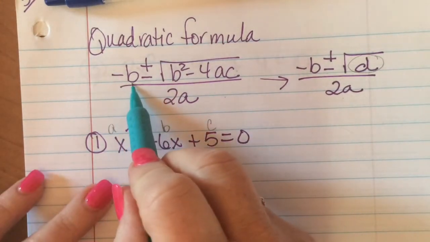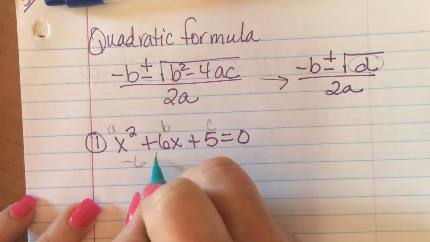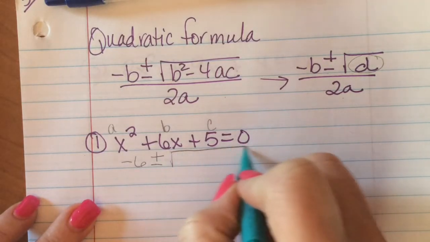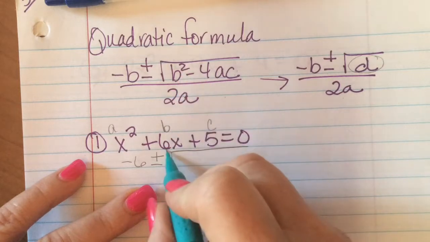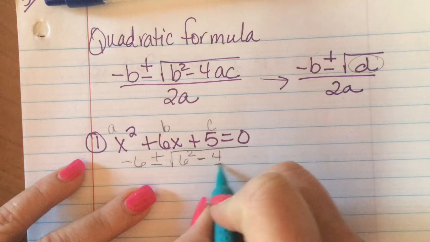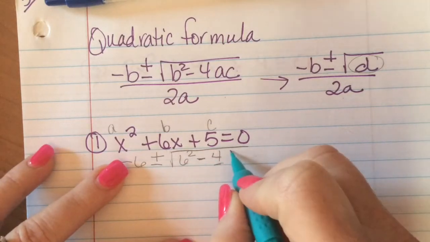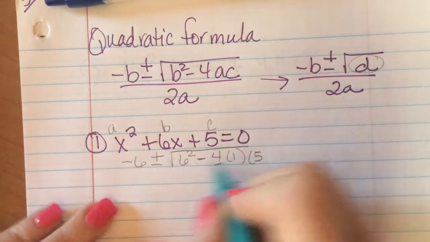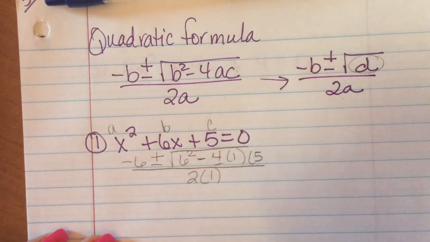So for this one we got a negative b, 6 is our b, so it's a negative 6. Plus or minus, and you'll see why in a second that's important. Put your square root. So we're going to put b squared, so 6 squared. Minus 4, remember this is a constant, it's going to be in every problem we do. Times your a, which is a 1 in this case. Times your c, which is a 5. Then it's over 2 times your a, which in this case is a 1.